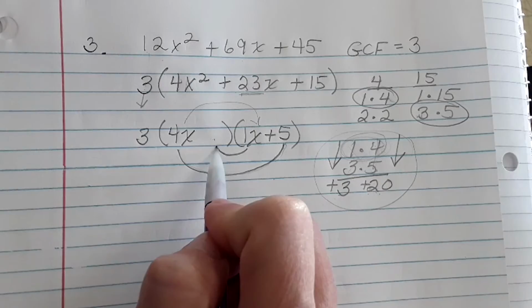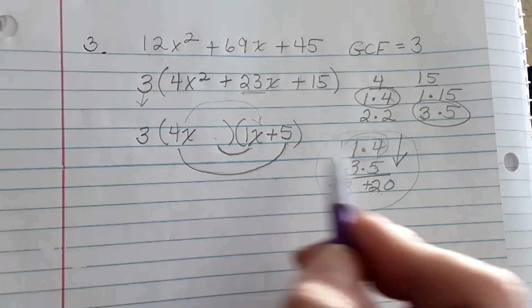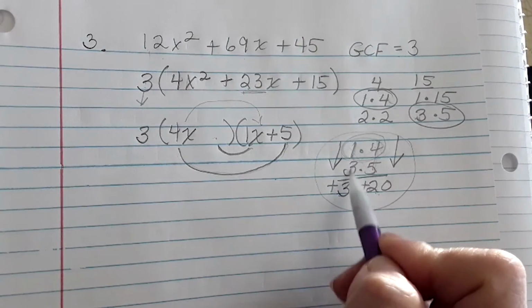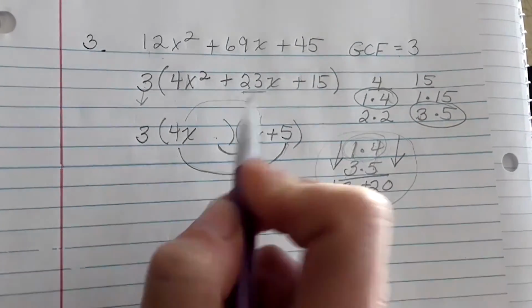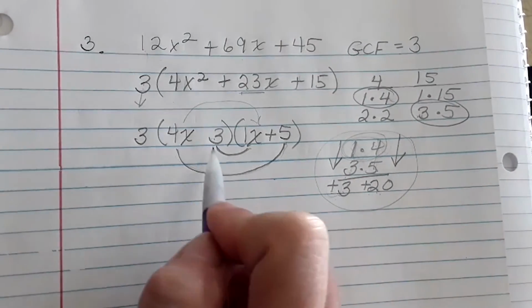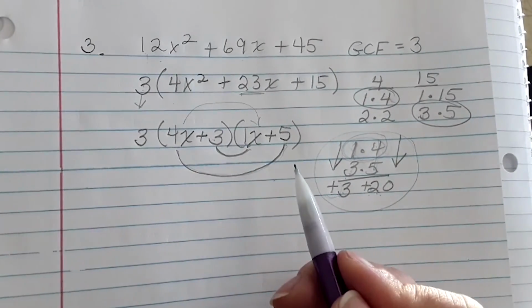The 1 is an inner, so the inners are linked together. So over here, there's the 1 that's already inside. It is linked to the 3 going up and down. So I need to put the 3 here, and I want a positive 3 when I multiply, so that needs to be a plus sign as well.